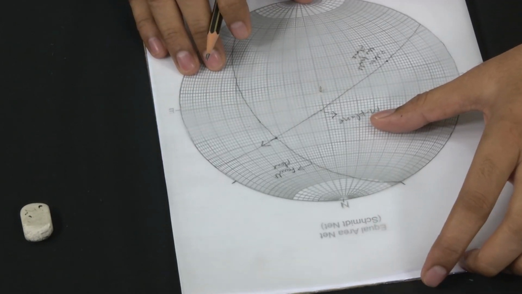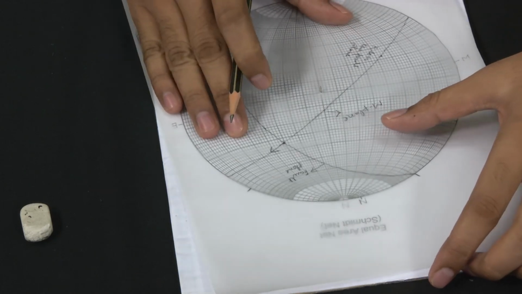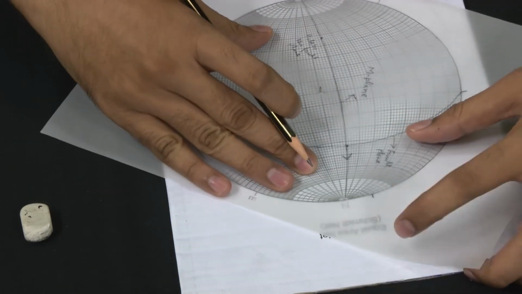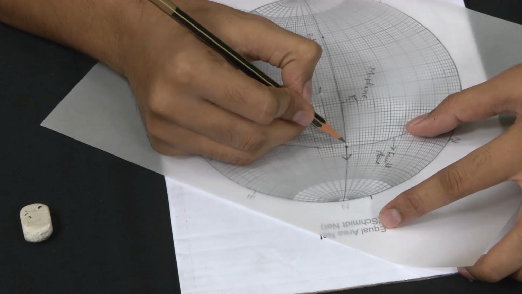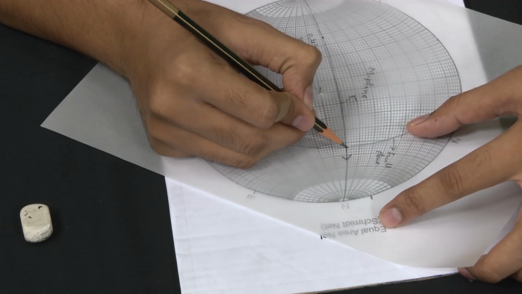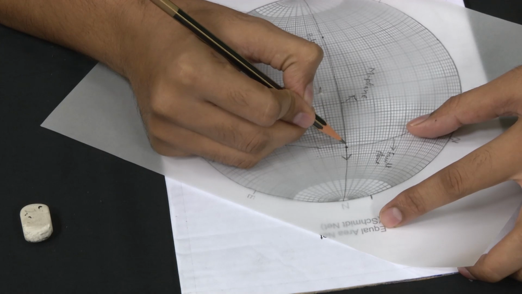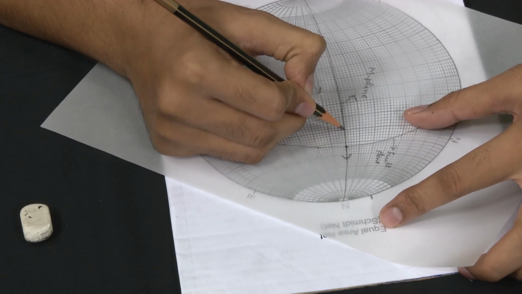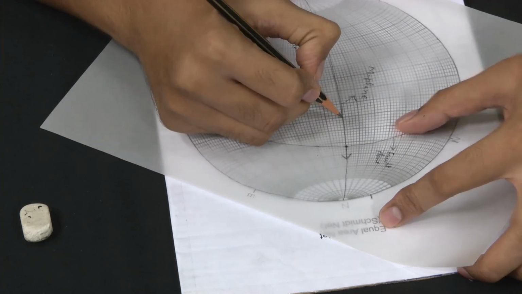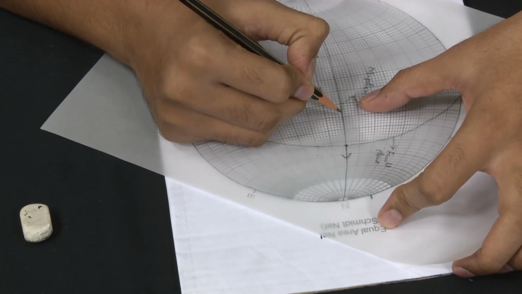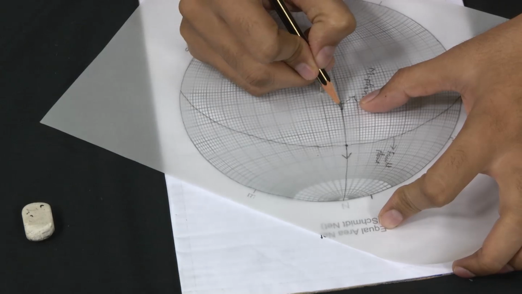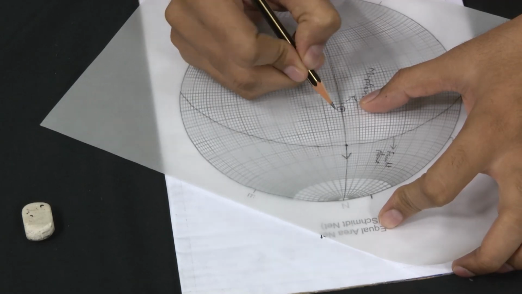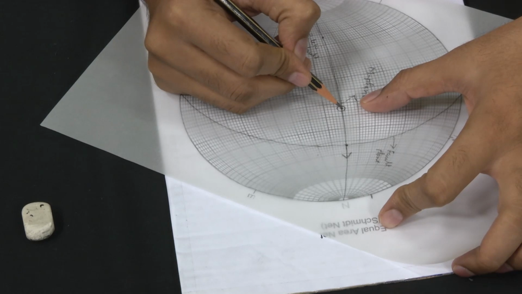So, sigma 1 is opposite to the dip direction. We will count 30 degrees opposite to the dip direction of the fault. Here, this is 4 degrees, then 14, then 24, this is 24, and 26, 28, 30. So, this point will represent sigma 1, and 90 degrees from this sigma 1 will represent sigma 3.